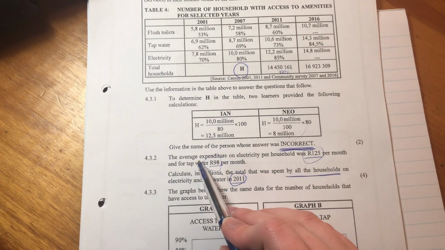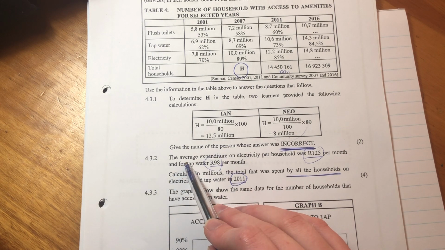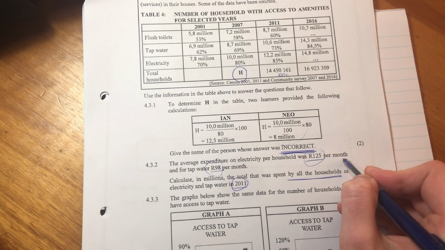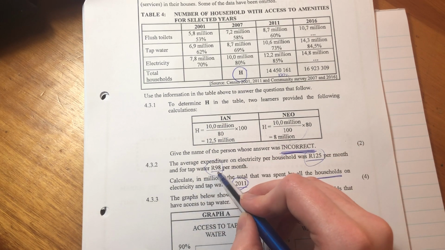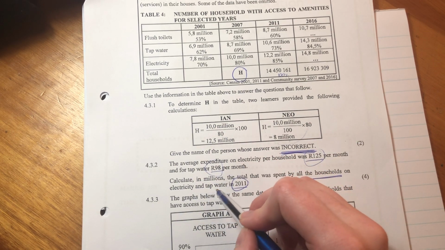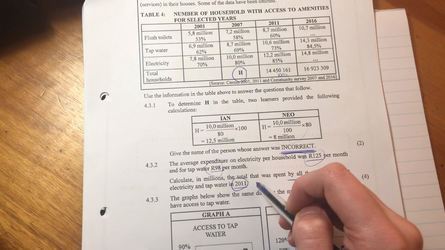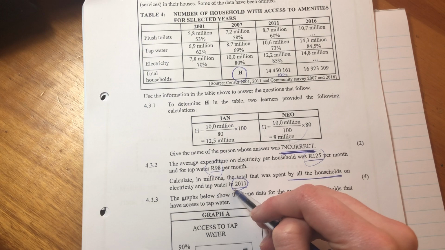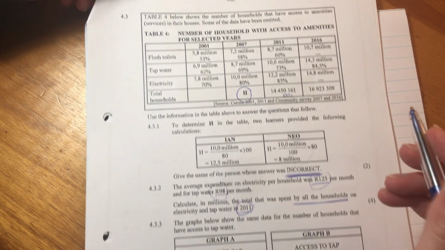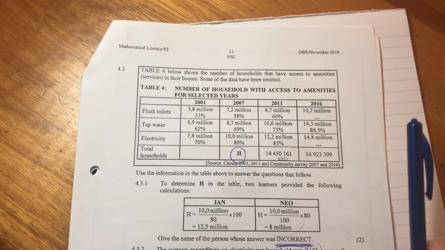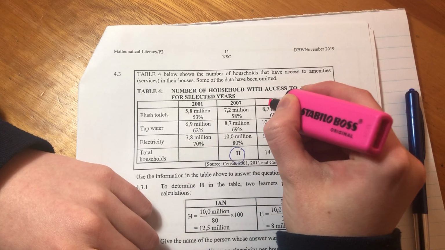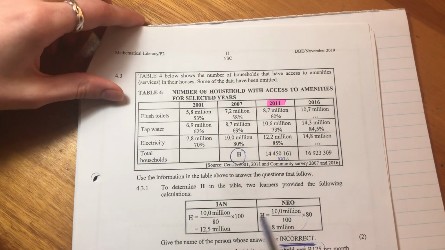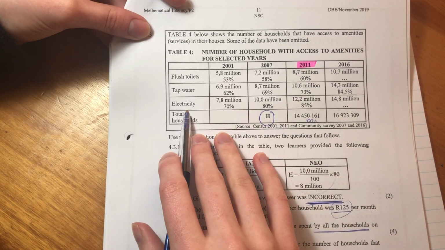Then it says here, 4.3.2, the average expenditure on electricity per household was 125 Rand per month, and for tap water was 98 Rand per month. Calculate in millions the total that was spent by all the households on electricity and tap water in 2011. Okay, I'm just going to get a little highlighter to alert us to what column we're looking at. We're looking at tap water and electricity.